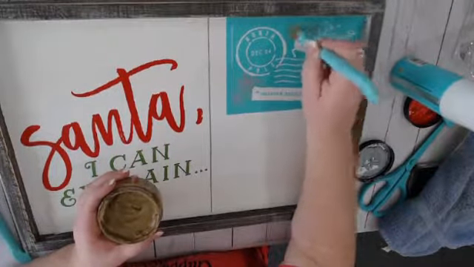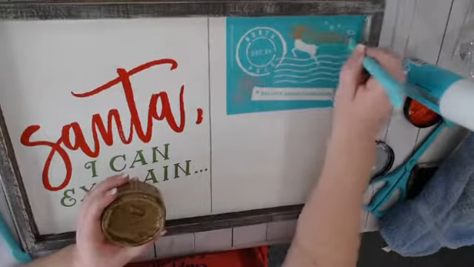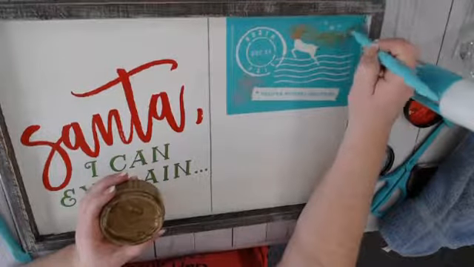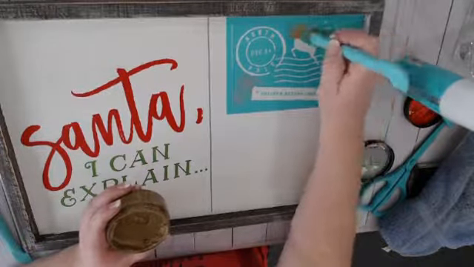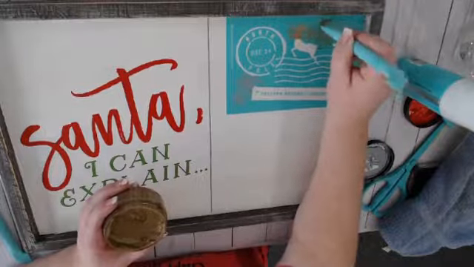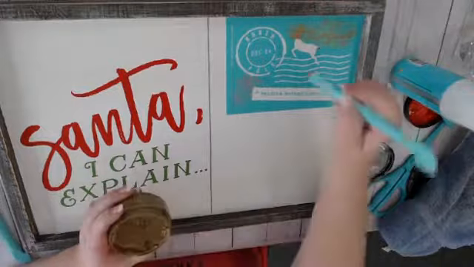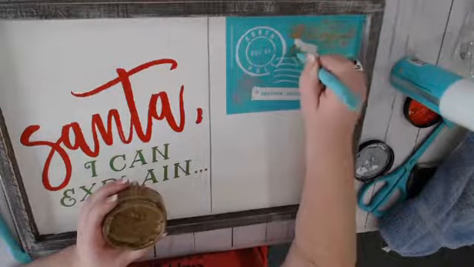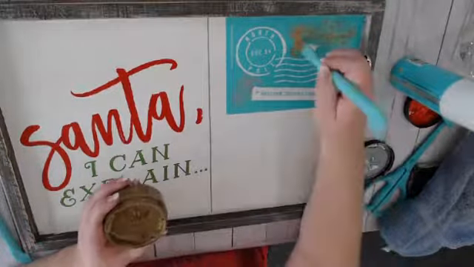Because I don't think these are the colors that I normally would have thought of to do this. But you do want it to be, you know, if you think about a postmark, I want it to look kind of worn. So I don't really want bright black or red or anything like that, I don't think. And if I don't like it, I can always lay this back down and go back over it if I hate it. But I don't think I'll hate it. I really think it's going to be really cute. I really do.